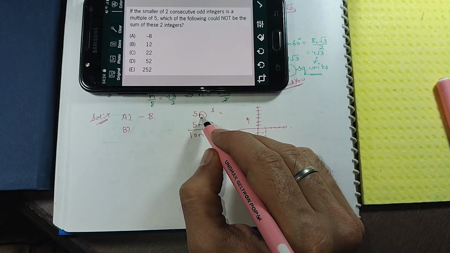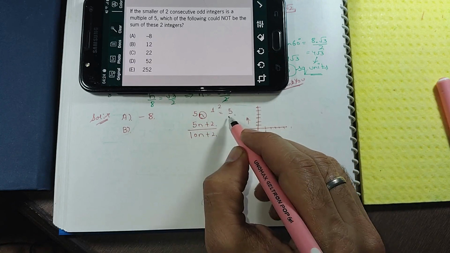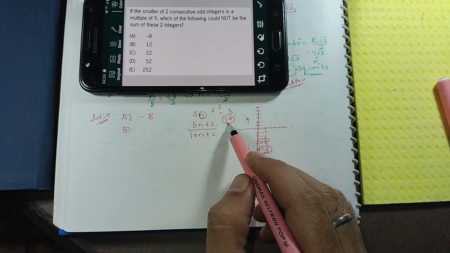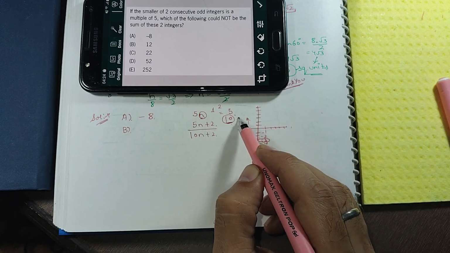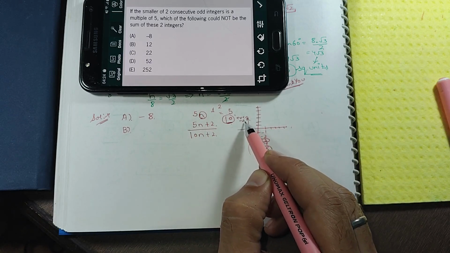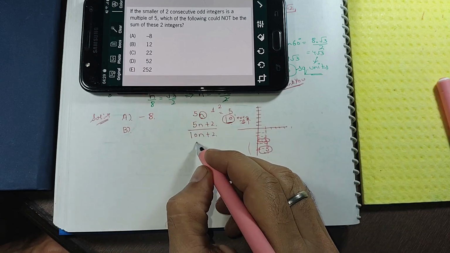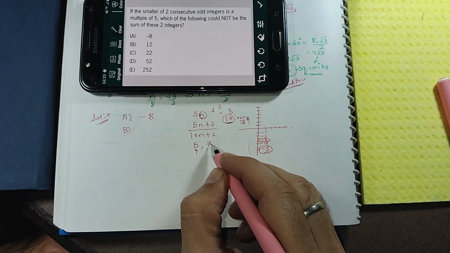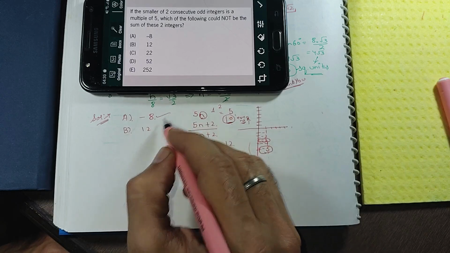So for this, when n is 1 the number will be 5, but as the value of n becomes 2, it becomes 10, right? So in this case this number will become 5 into 2, 10, and this is an even number, not an odd number, right? Now, in order to have the sum 12, if the smaller odd number, which is a multiple of 5, is 5, then the larger one will be 7, and both are odd. So the total of 12 is achieved. So both these are okay.